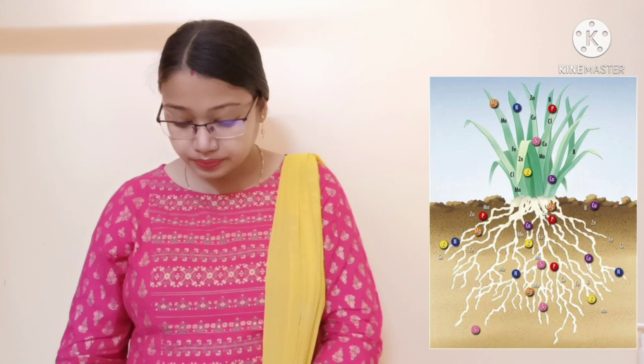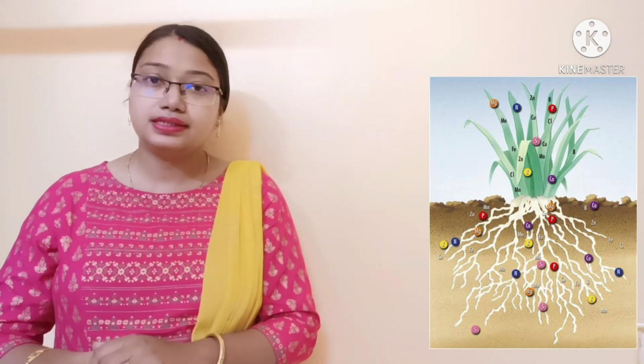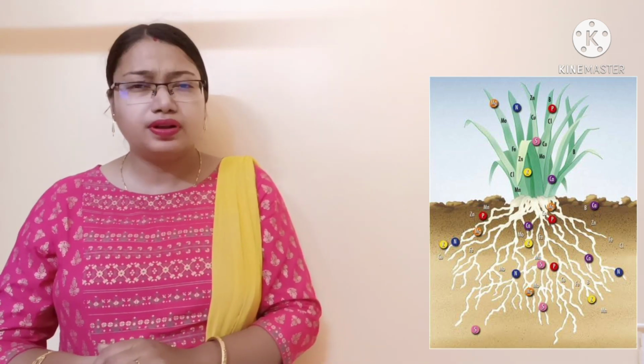The minerals that are required in large quantities, usually 0.2 to 0.4% of the dry weight of the plant, are called macronutrients. They have given a statement that is based on dry weight. This means what? Smaller the plant, their weight is small, so obviously their requirement will be less. Whereas in case of higher plants, in case of tall trees, they are so big, so obviously their requirement will be more.